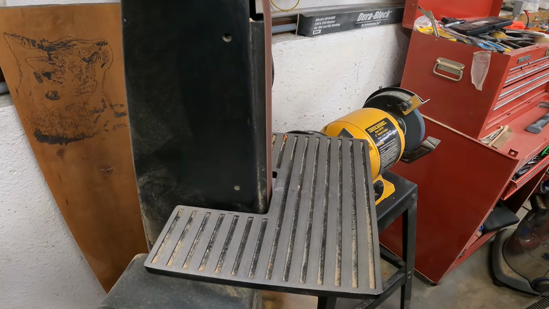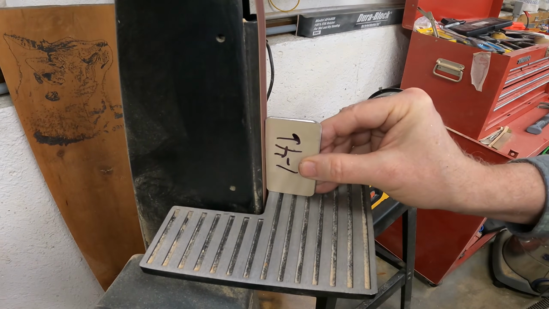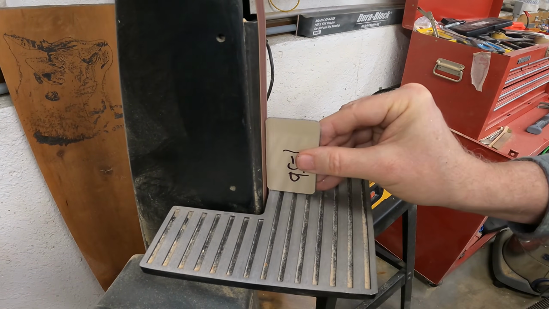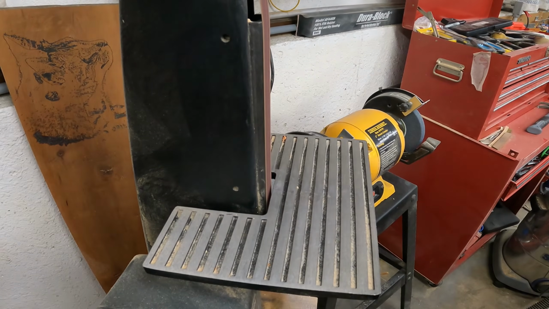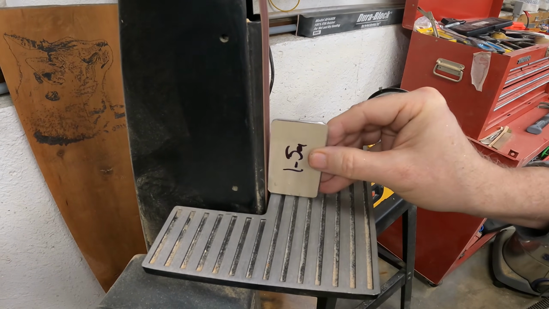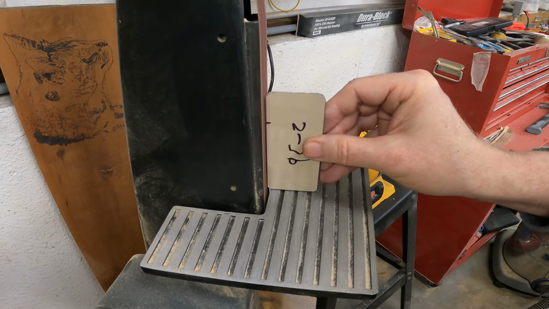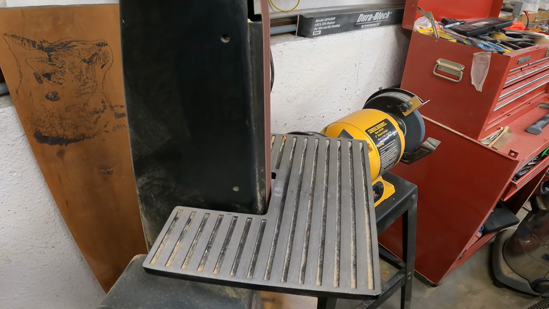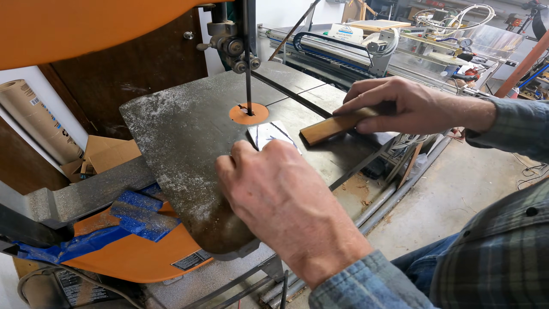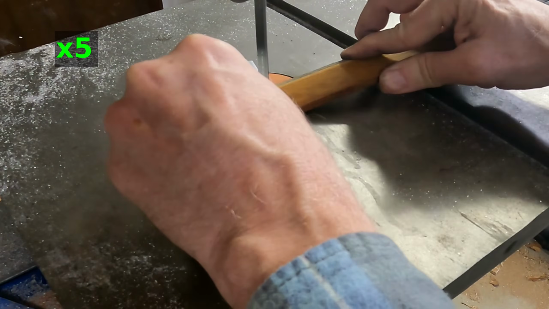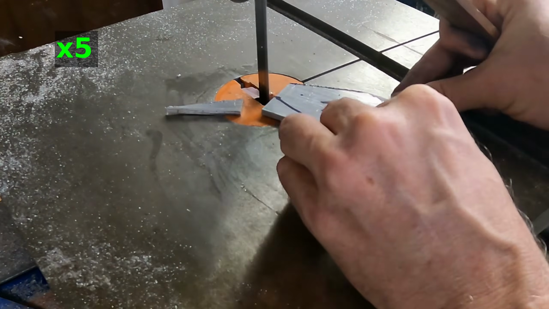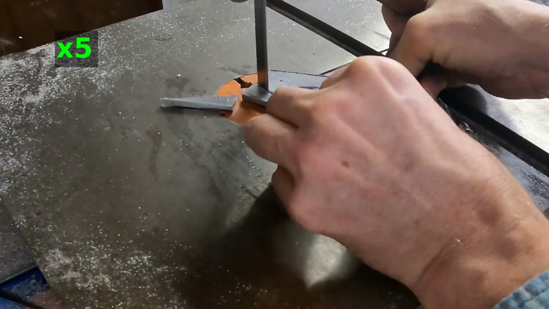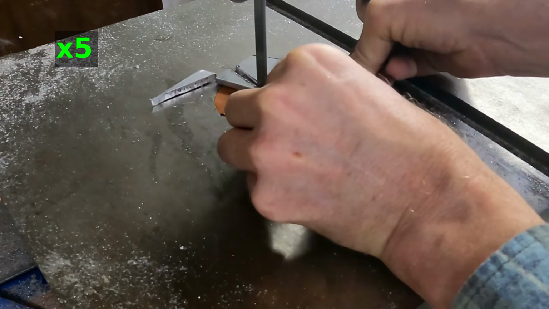And next I used the belt sander to clean up the edges that were cut on the bandsaw, and to clean up the corners just a little bit more. Then I went and cut out the last tie, which connects the Whipple Tree to the load cell. And it's got that bigger hole in it. So I cut it out, and then I also cleaned up the edges on it.